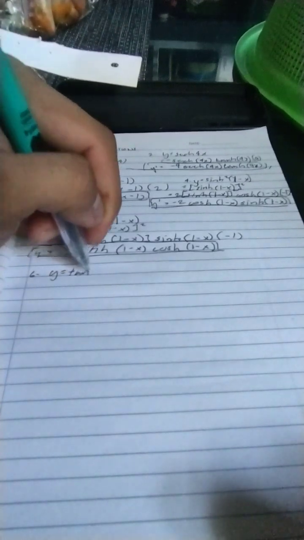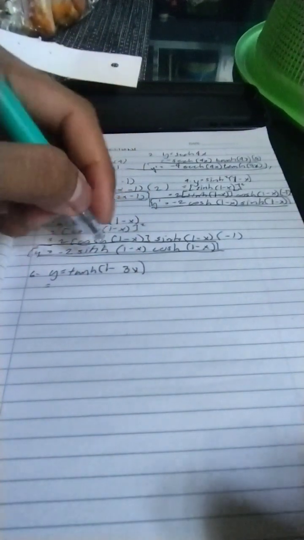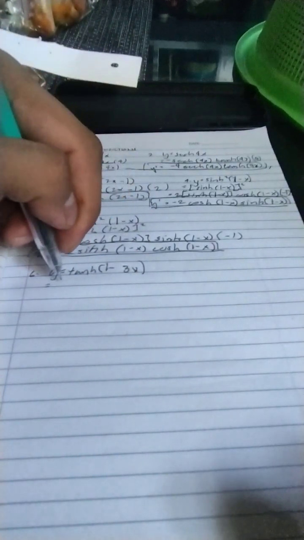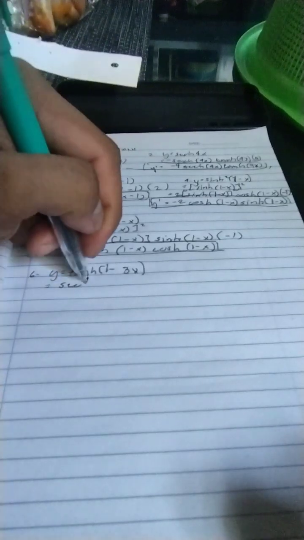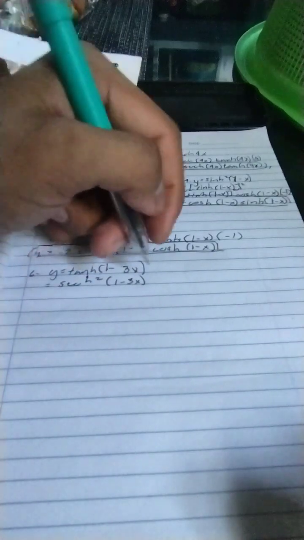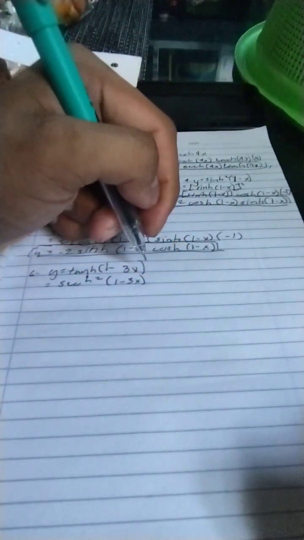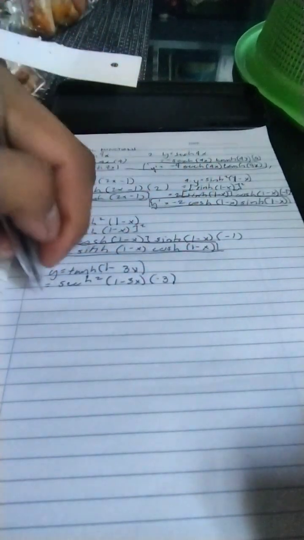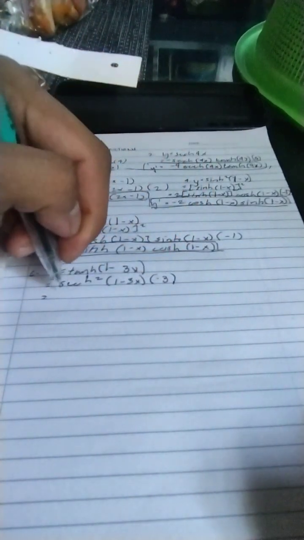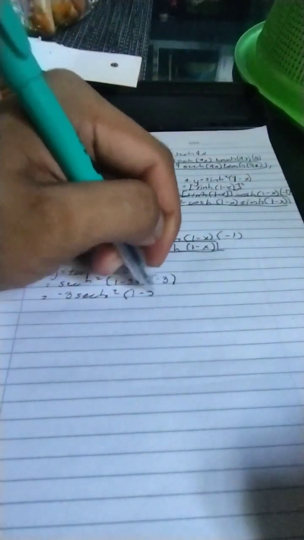Number 6, y is equal to hyperbolic tangent of 1 minus 3x. So the derivative of hyperbolic tangent is hyperbolic secant squared. Then copy the angle 1 minus 3x. Then the derivative of 1 minus 3x: 1 is a constant, so negative 3x has derivative negative 3. Then multiply the negative 3 by the hyperbolic secant squared. So negative 3 hyperbolic secant squared of 1 minus 3x is the final answer.